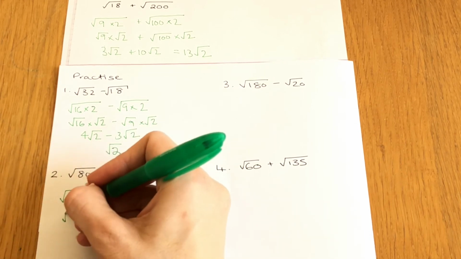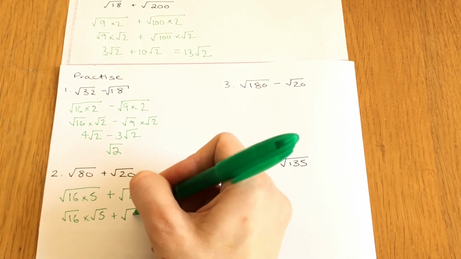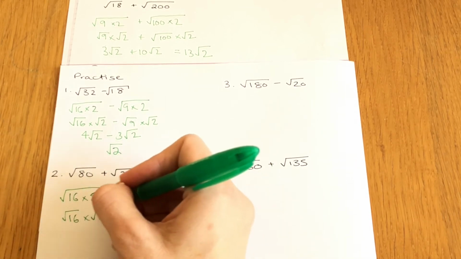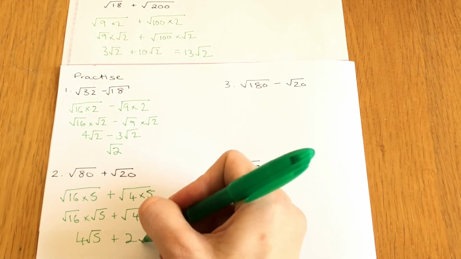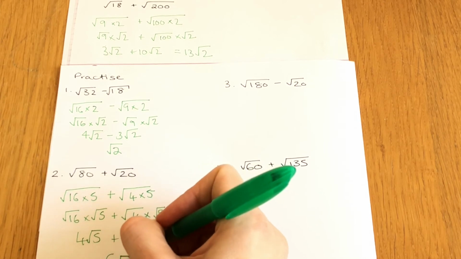Okay, so I get root 16 times root 5, and I get root 4 times root 5. This becomes 4 root 5, and I've got 2 root 5. That makes 4 add 2 is 6 lots of root 5.